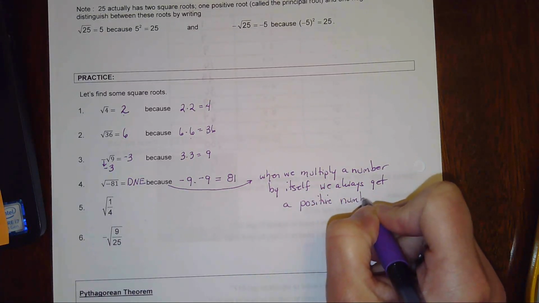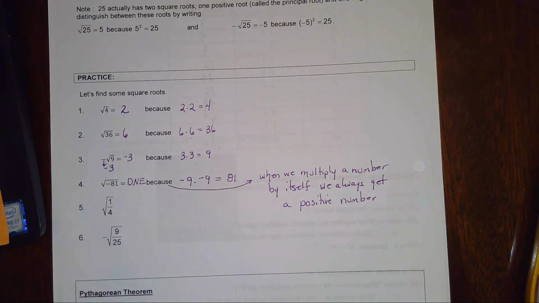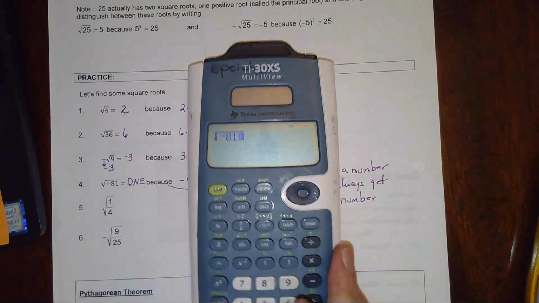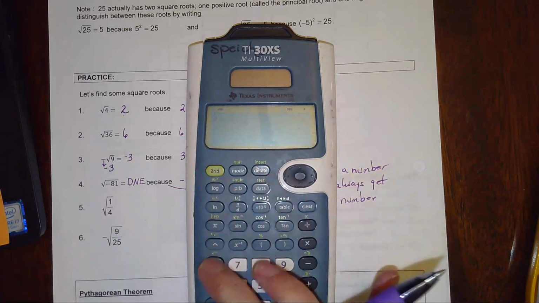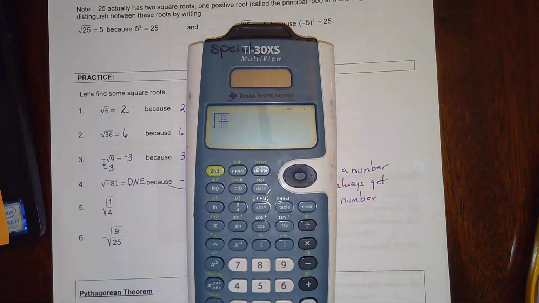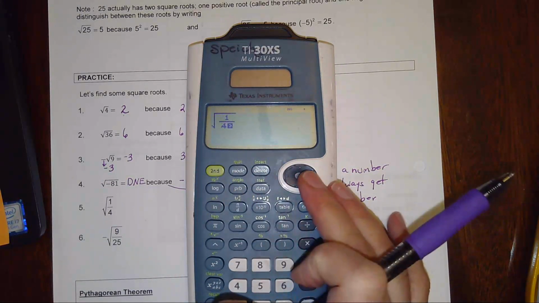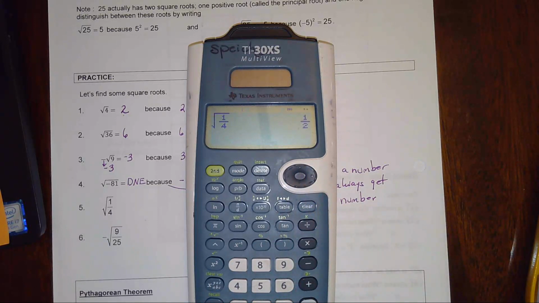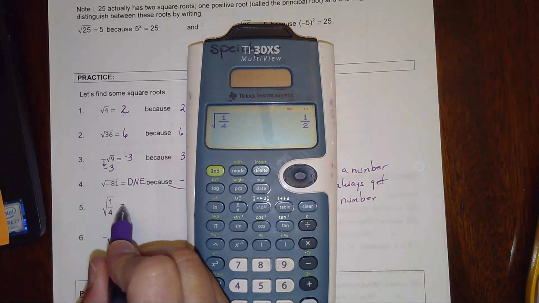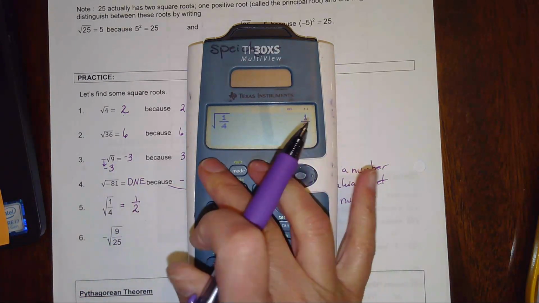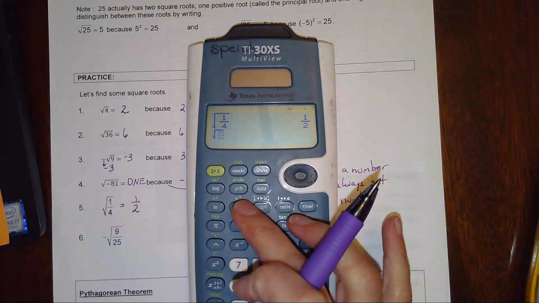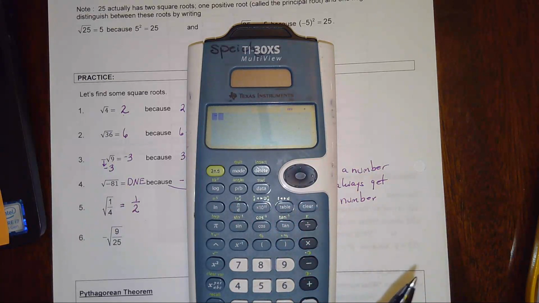So we cannot take the square root of a negative number. And then I just wanted you to try those two on your calculator. So we'll go square root, let's clear that out of there, and we're going to just put a fraction in of 1/4. So we can take the square root of fractions and decimals. Oops, forgot my negative.